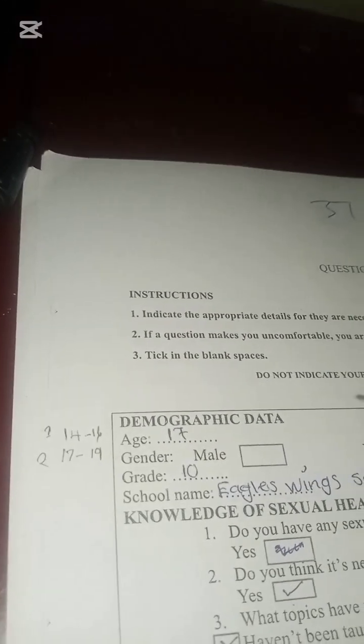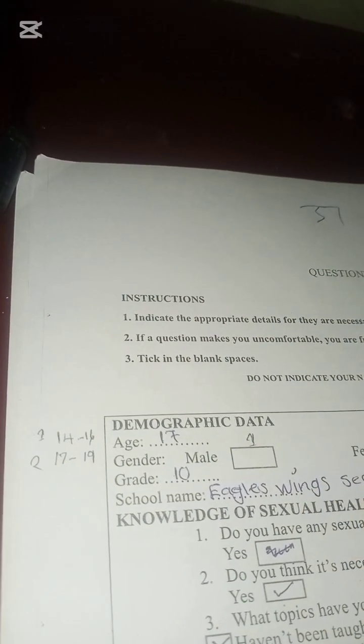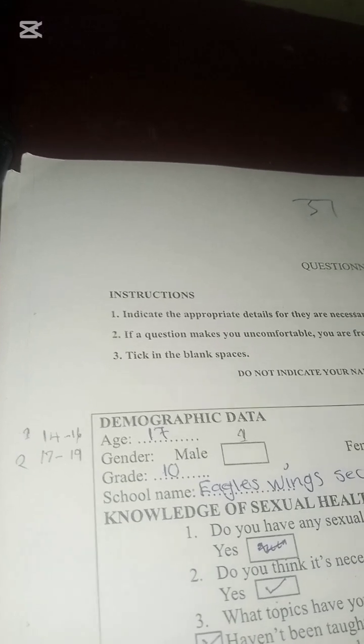Then we'll go to gender. I'll code male as 1 and code female as 2. Then I'll go back to my sheet and put age in the second cell, and in the third one I'll put gender.